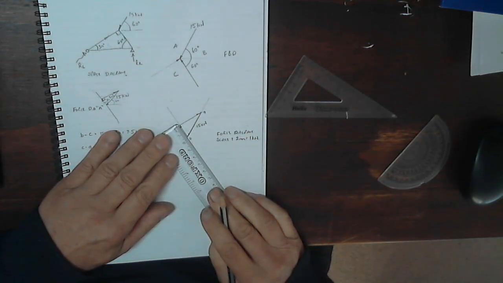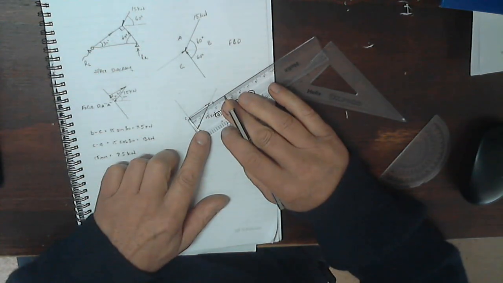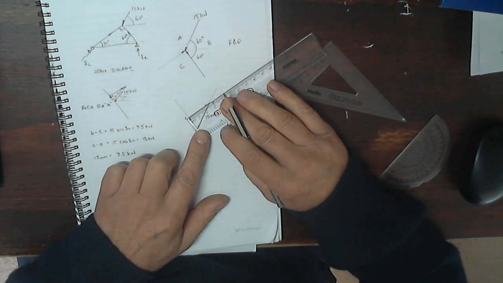This one here, now that I know it's 7.5, I'll call 15 millimeters. 15 millimeters equals 7.5 kilonewtons, which is half. And this one here, 26 millimeters, equals 13 kilonewtons. And that's how we do it. Hopefully that's clarified that.